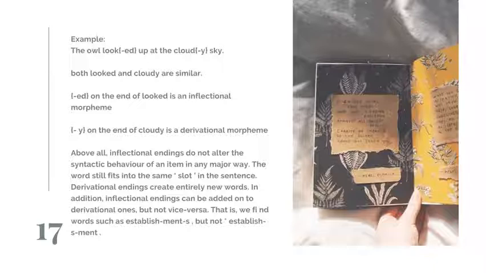Cloud and cloudy behave quite differently and fit into different slots in the sentence. Above all, inflectional endings do not alter the syntactic behavior of an item in any major way. The word still fits into the same slot in the sentence. Derivational endings create entirely new words. In addition, inflectional endings can be added onto derivational ones, but not vice versa. That is, we find words such as establishments, but not establishsment.